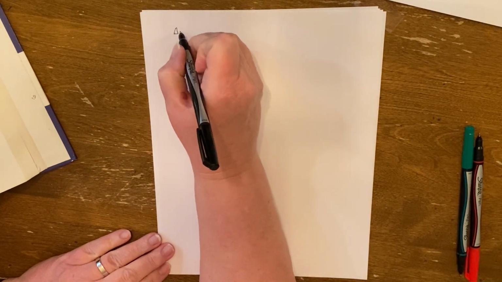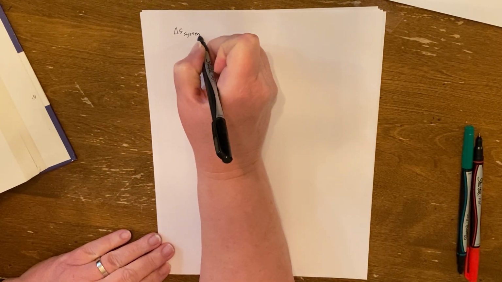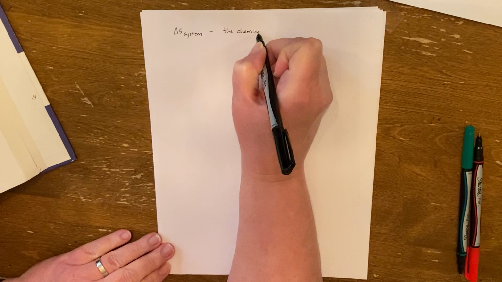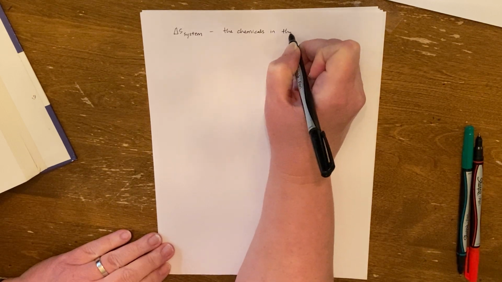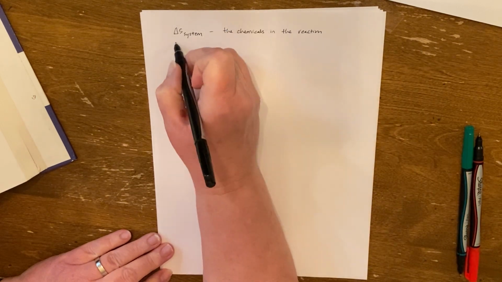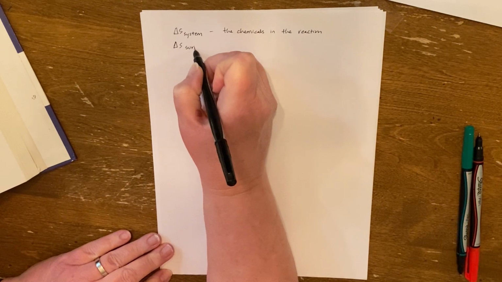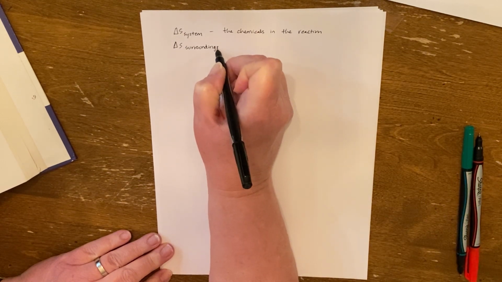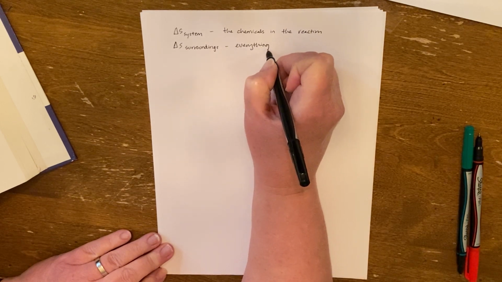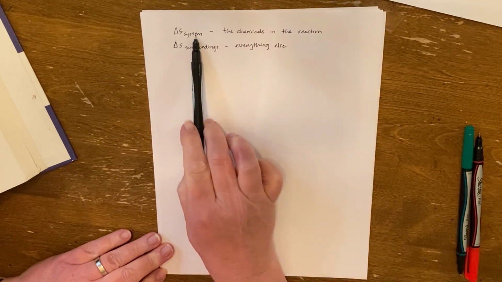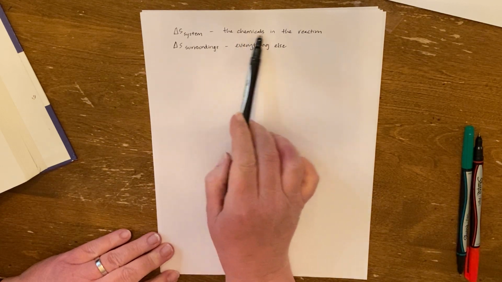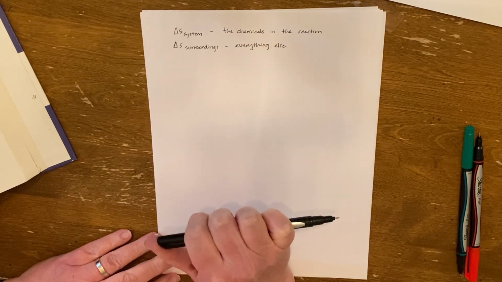Well, the change in entropy of the system, which in this case is the chemicals in the reaction, and the change in S of the surroundings, which is everything else, okay? Unless we can add these two change in entropies and come up with a value greater than or equal to 0, these chemicals will not react, okay?